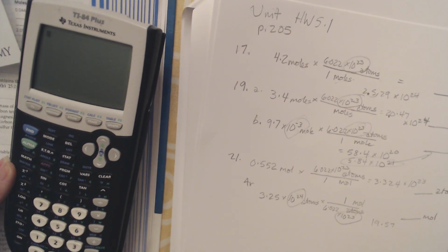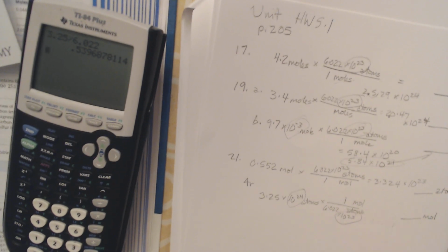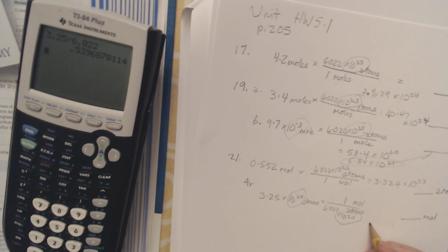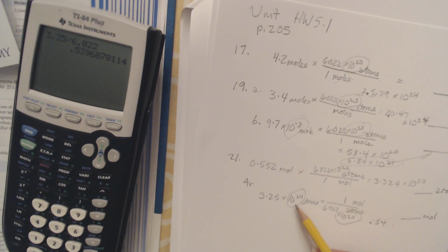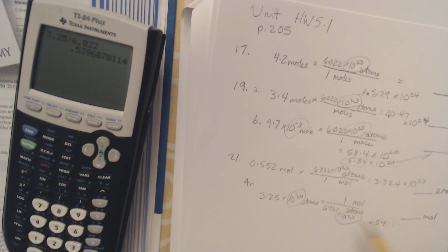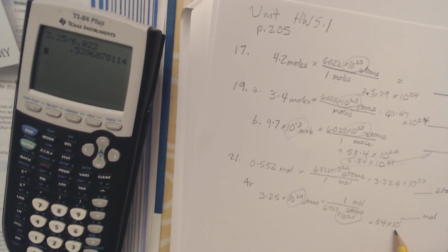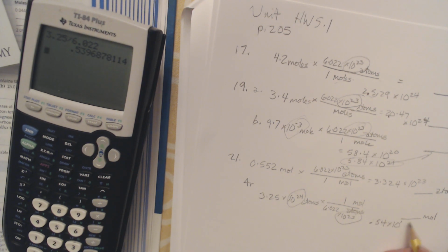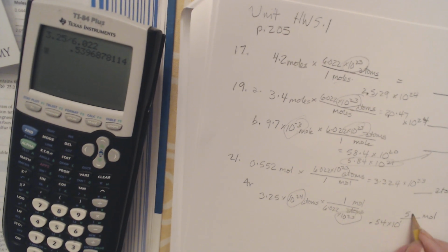Let's go back. I say 3.25 divided by 6.022 equals, oh, now I get a whole different number, don't I? Sorry about that. So I get 0.54, basically. Then I've got 10 to the 24th divided by 10 to the 23rd, in other words, 10 to the 1st, which is 10. So 0.54 times 10 equals 5.4. So my answer is 5.4 mole on that particular question.